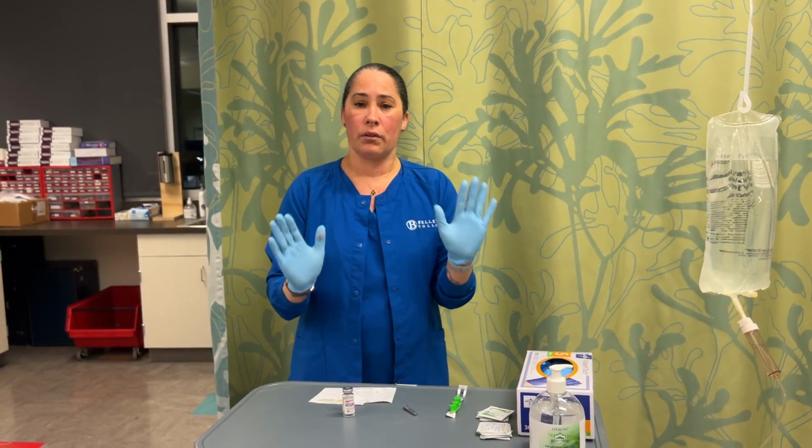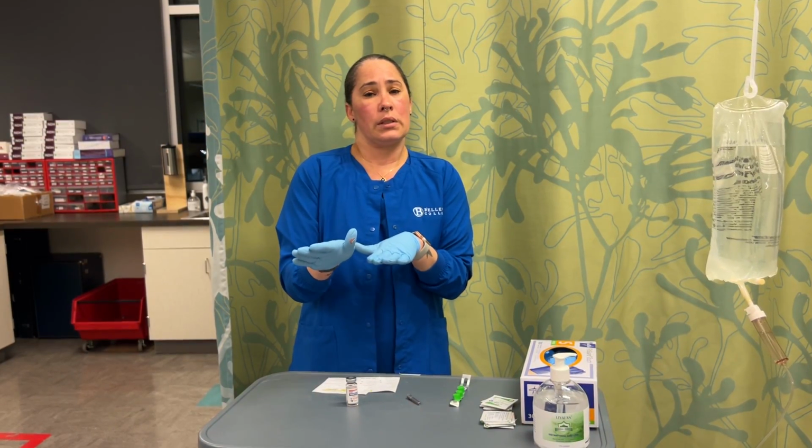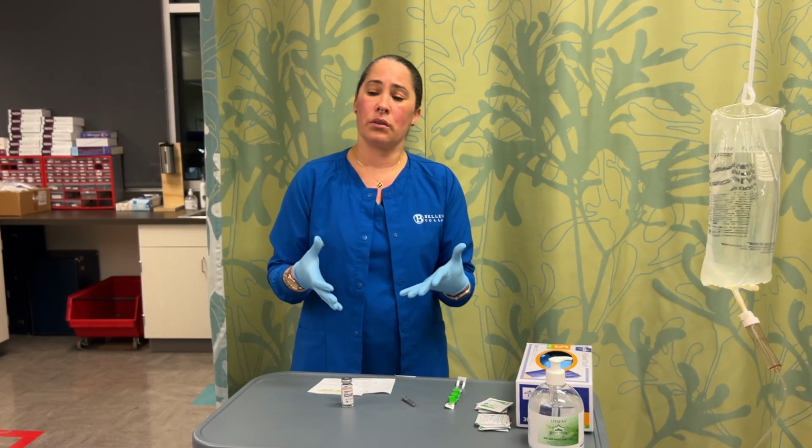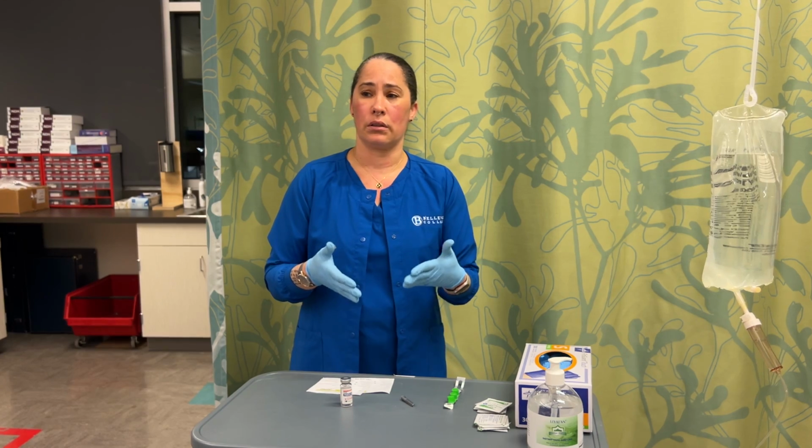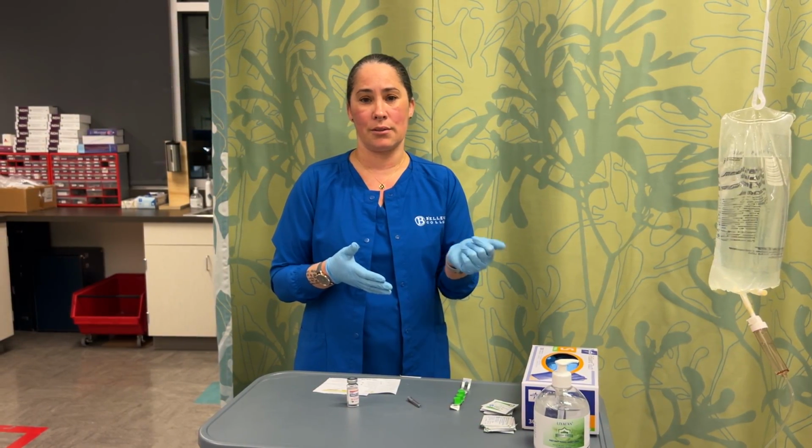So remember your 5 rights, remember to assess the site, and just make sure that you check on your patient and make sure that they're safe after you give them medications. That's it.